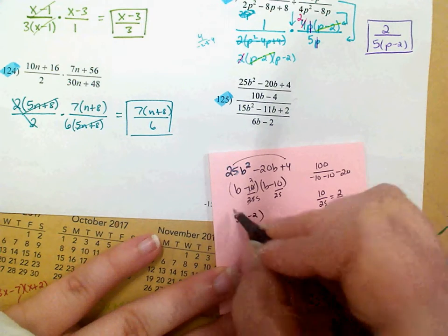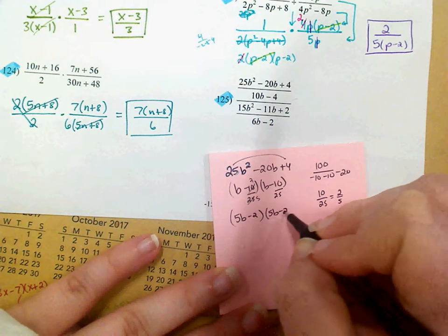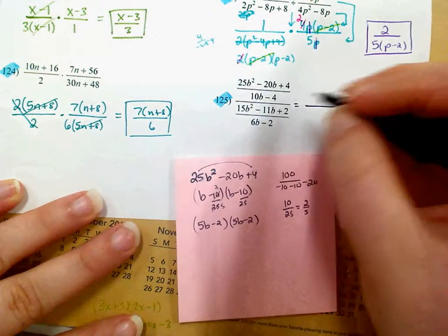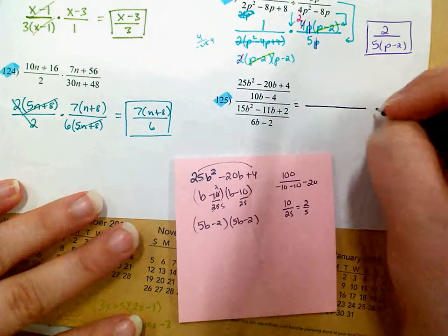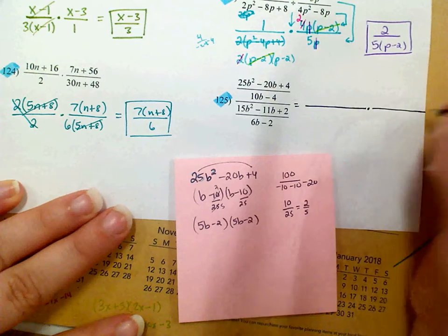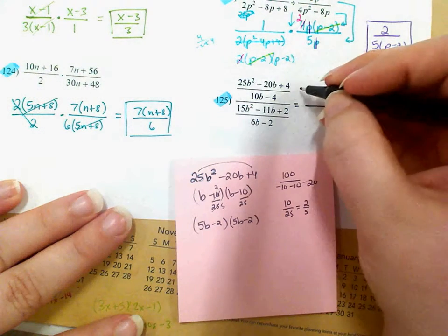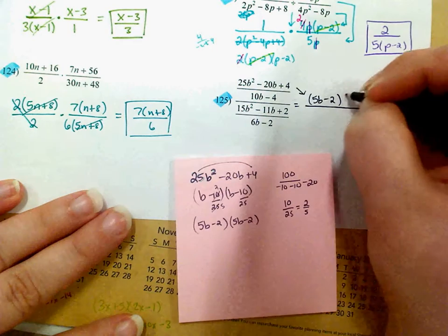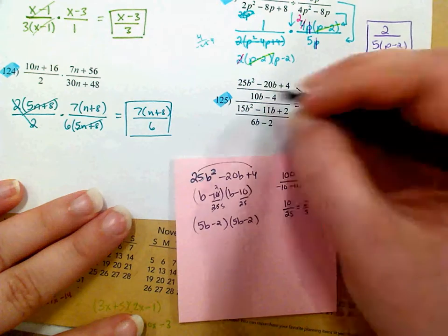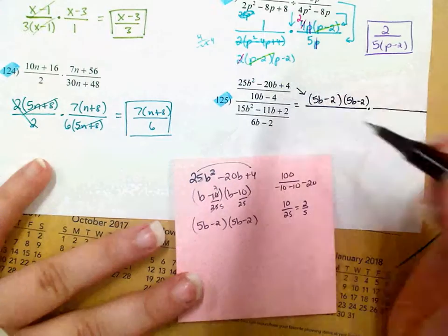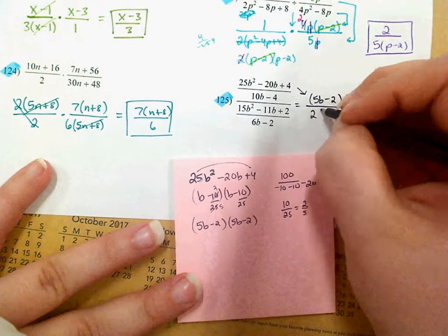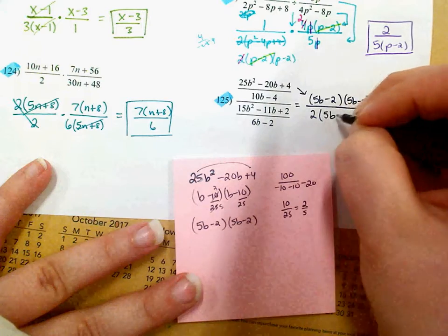Okay, so remember I've got one fraction divided by another, so I'm going to change it to multiplying by another. So the top one is 5b minus 2 times 5b minus 2. And in the denominator, I've got 10b minus 4, so I can factor out a 2. And I'm left with 5b minus 2. So I already know one of those is going to cancel out.